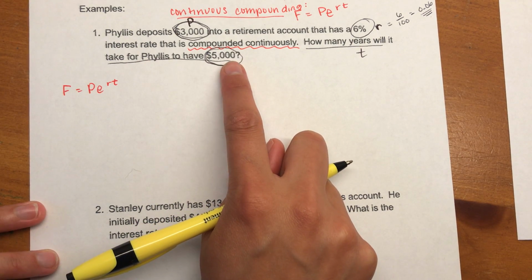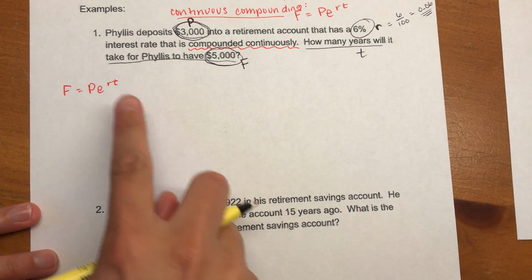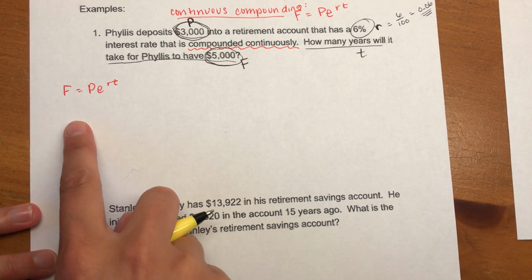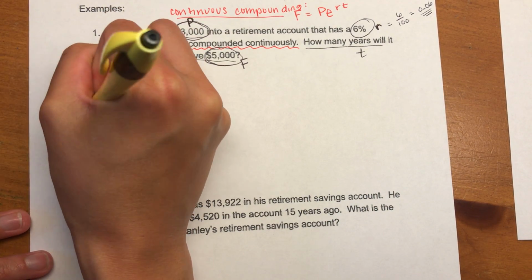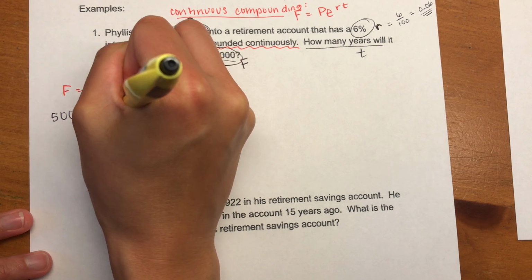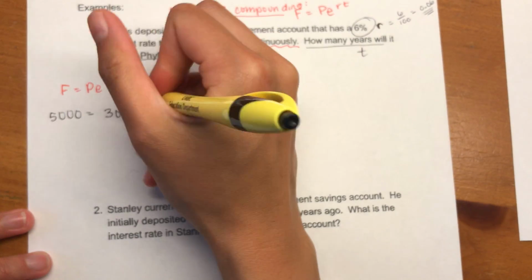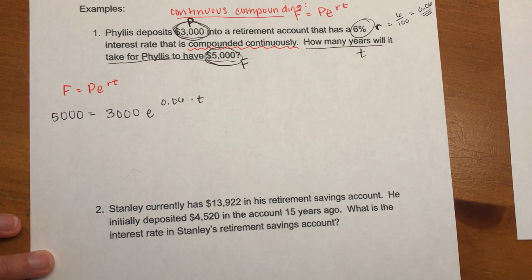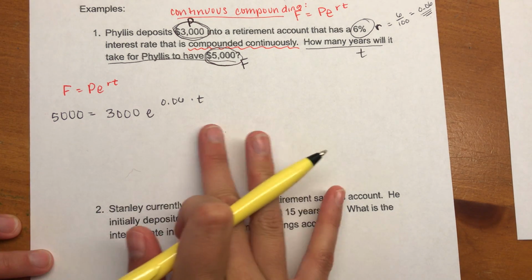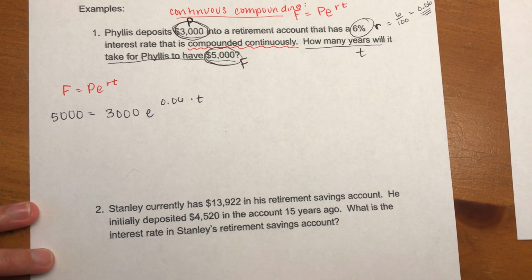We're thinking that's the ending value, right? The final value, that's my F. So if I substitute all these numbers into my formula, my F is 5,000. My P is 3,000. E is just E, right? And then my rate, 0.06 times T. And now we have an equation, just like what we were doing in the last lesson, that we can solve using our steps and using the natural logarithm.